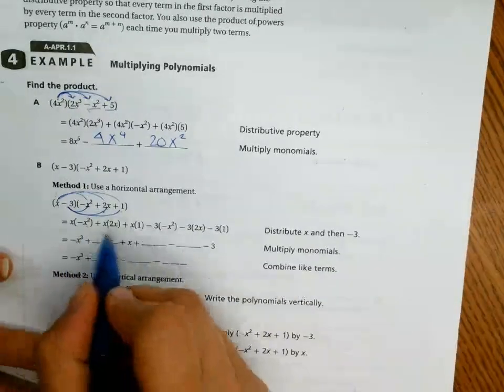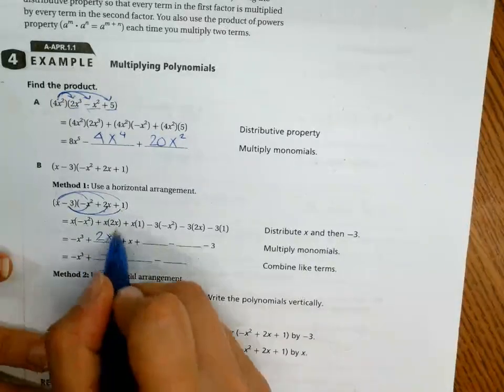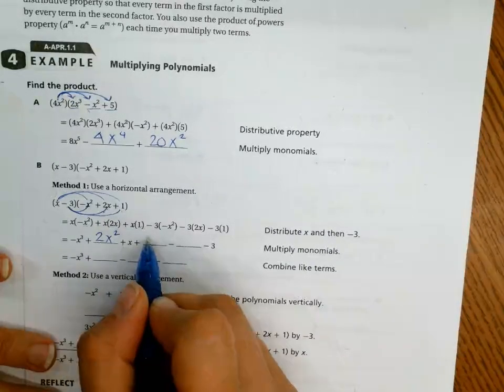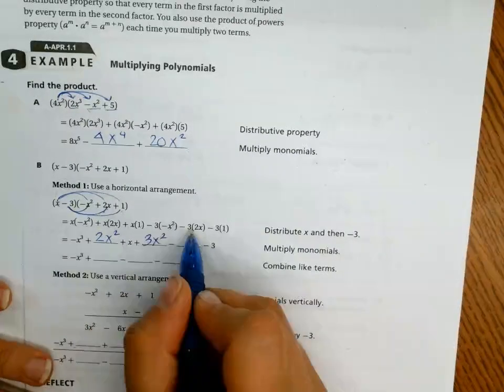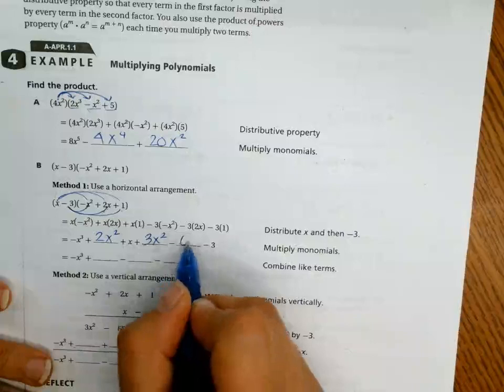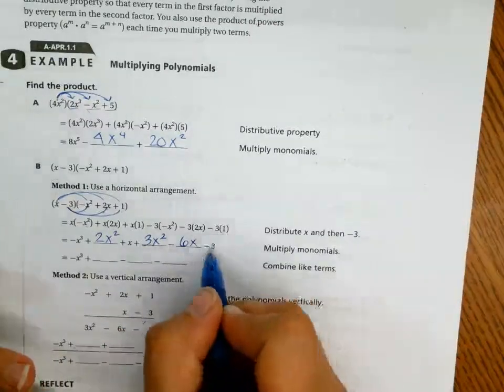All right, so that'd be 2x squared. x times 1 is 1x or x. Negative 3 times negative x squared is positive 3x squared. Negative 3 times 2x is negative 6x. Negative 3 times 1 is negative 3.